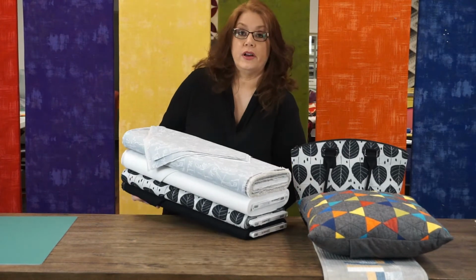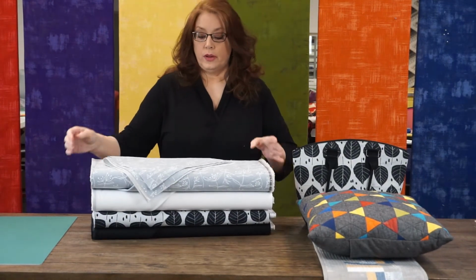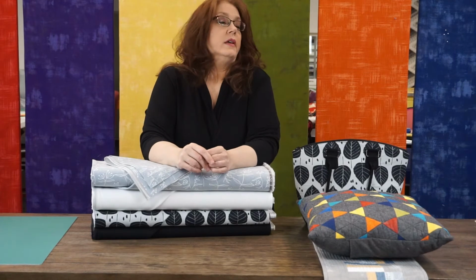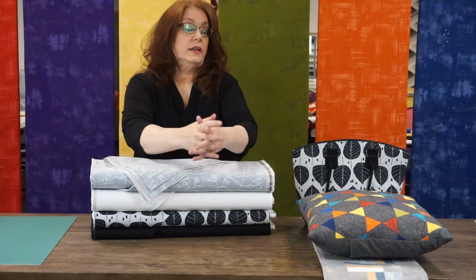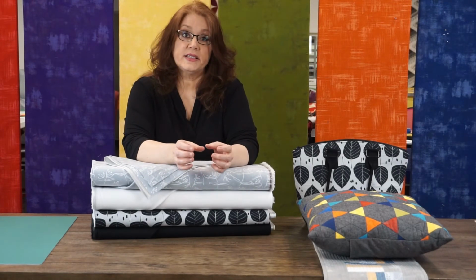So next I'm going to talk about Essex Linen. I don't know how many of you are familiar with what Essex Linen is. It's a blend of cotton and linen. And we all know what cotton is. It's that fluffy stuff that grows on a plant. Well, linen does the same thing. Linen is part of the flax plant.